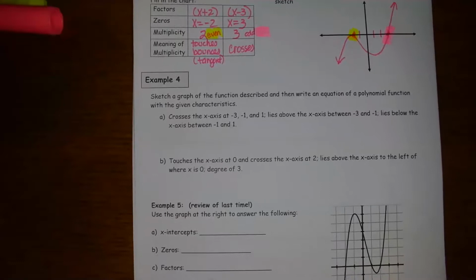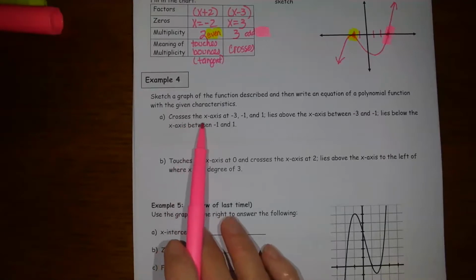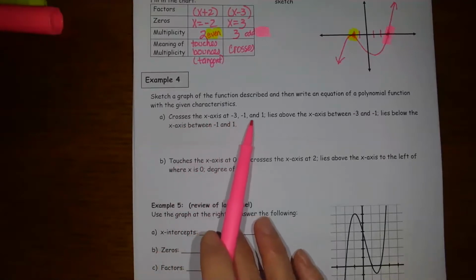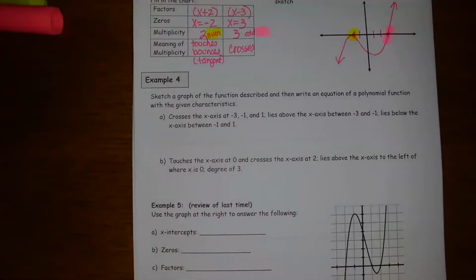This is a little more practice with that. Sketch a graph of the function described and then write an equation of the polynomial function with the given characteristic. X crosses the x-axis at -3, -1, and 1, lies above the x-axis between -3 and -1, lies below the x-axis between -1 and 1.